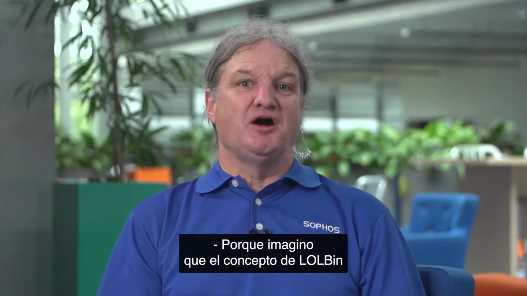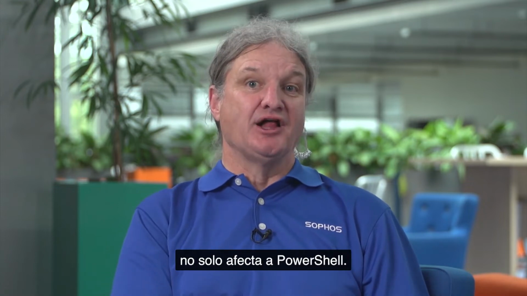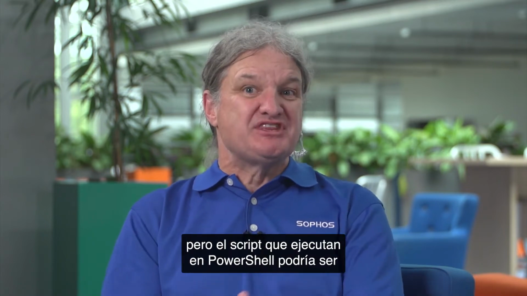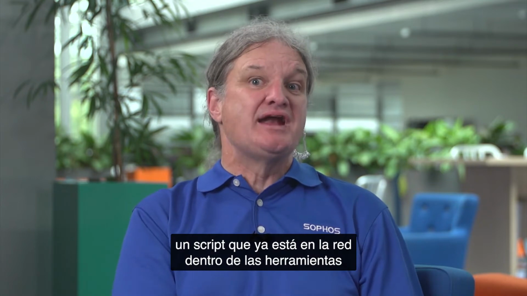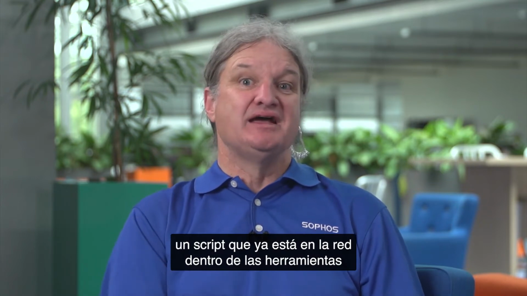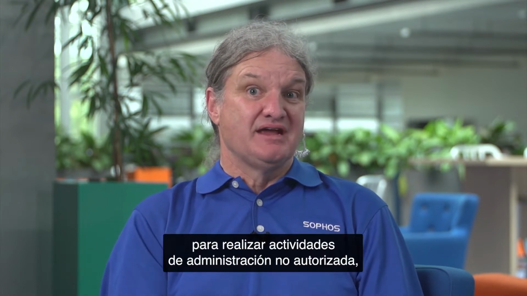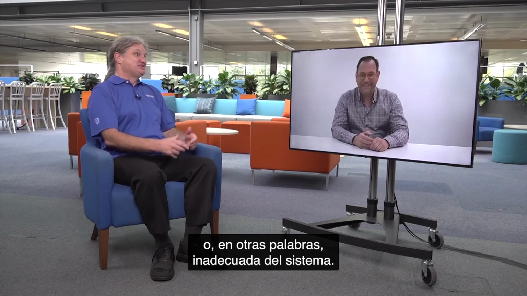Because I imagine this whole LOLBin idea doesn't just refer to PowerShell itself. It could be the crooks use PowerShell, but the script they feed to PowerShell is one that they themselves may already have had on their network for some system management tool that the crooks want to use simply for unauthorized system management, or system mismanagement, if you think of it another way.